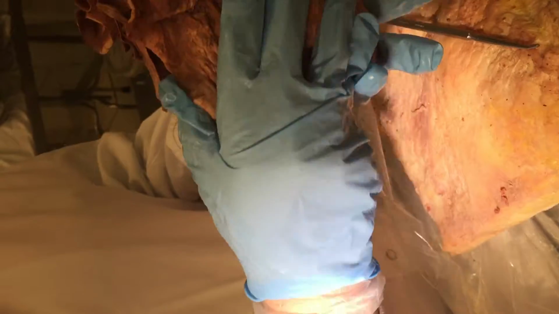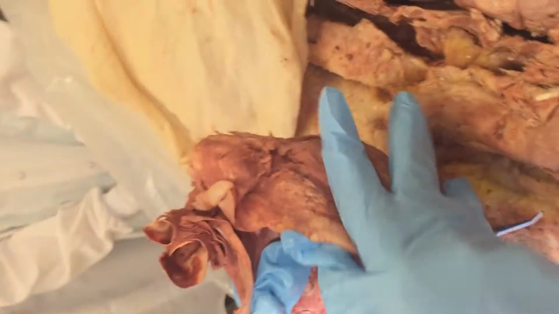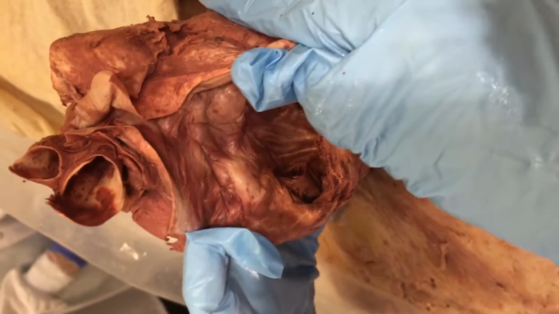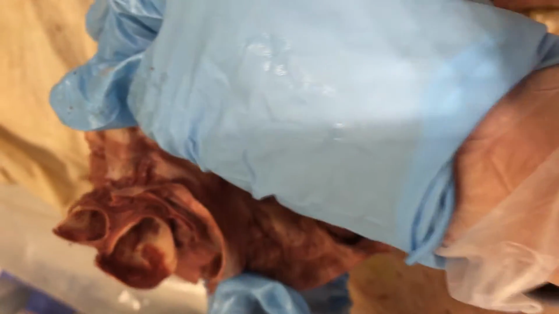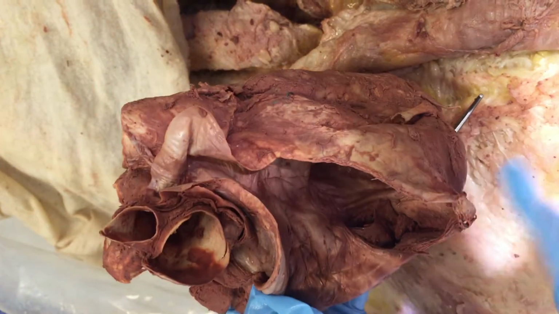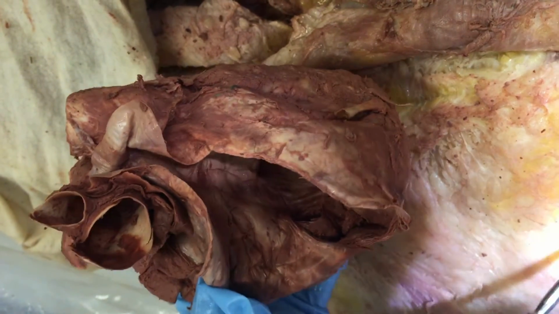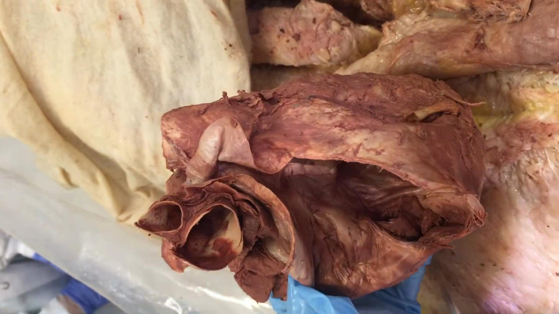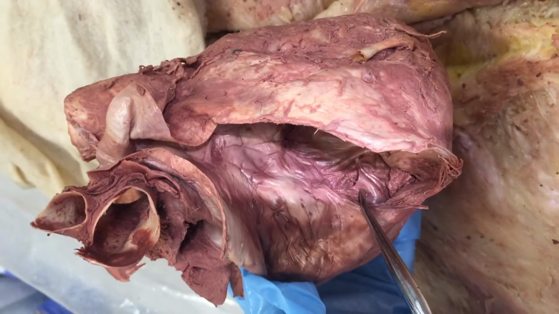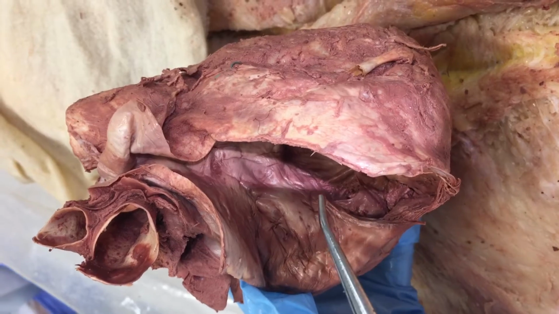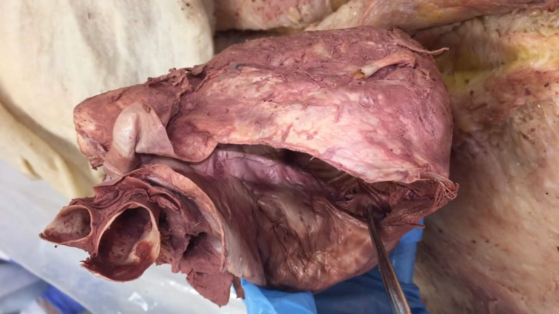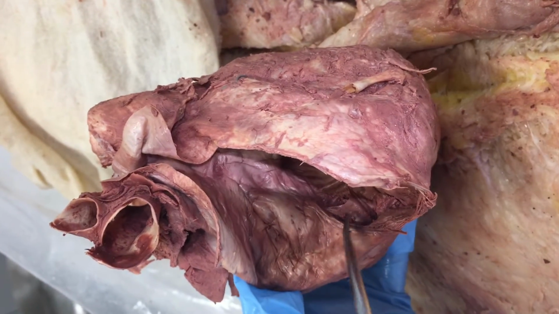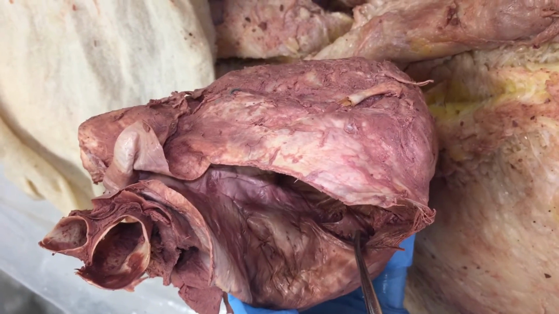This would be the right atrium. So emptying into the right atrium, you have the superior vena cava and inferior vena cava. They got a little bit destroyed in the process. And then here you have a really pronounced coronary sinus where the veins are emptying into. So this is where all of the venous return that was directly giving blood to the heart is going to come through.